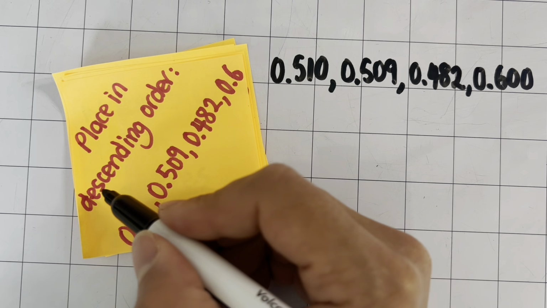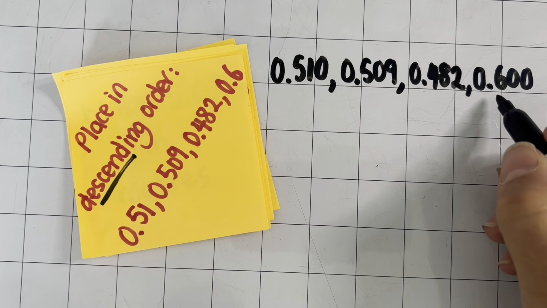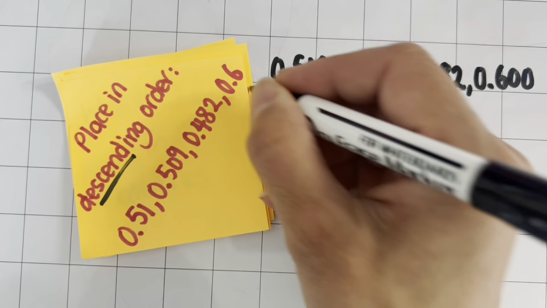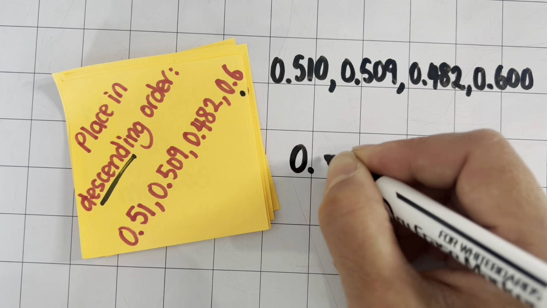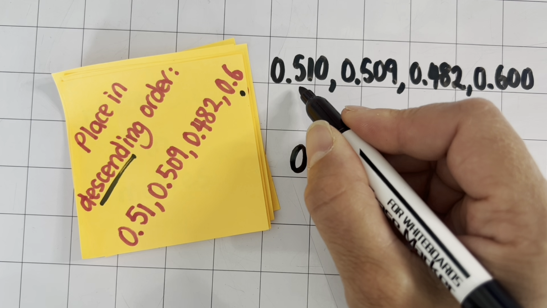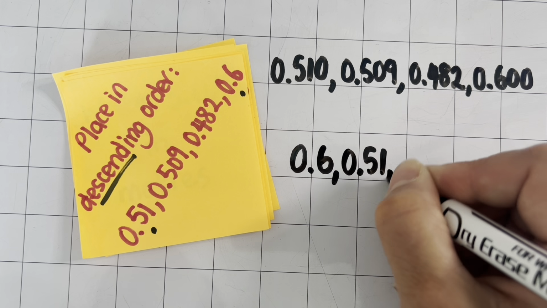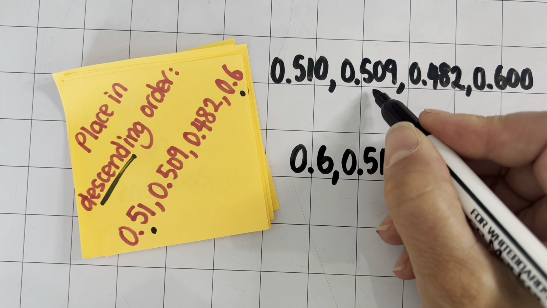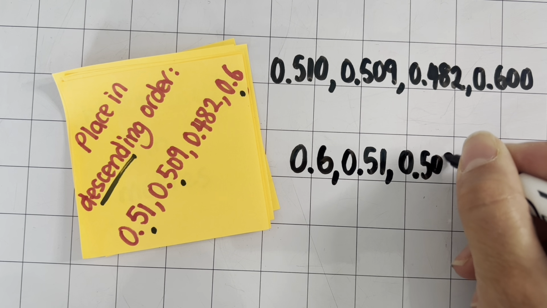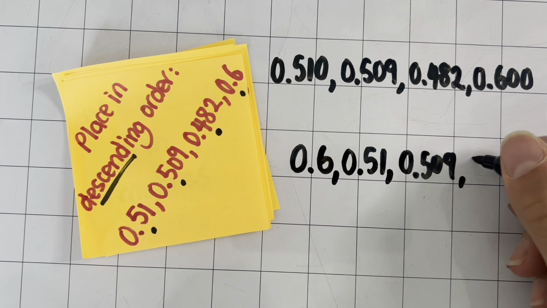And now we need to put them in descending order, which means we're going to start with the biggest number. So 0.600 is the biggest, which was 0.6. The next biggest is the 0.510, so 0.51. And then we have 0.509. And finally, 0.482.